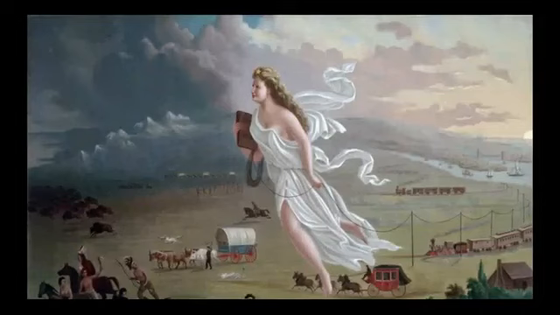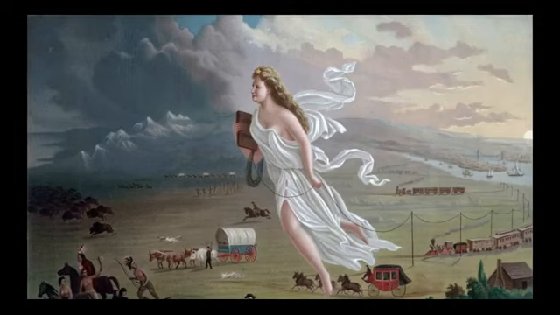Manifest Destiny, or the domination of the continent, is the theme for the rest of the school year. We explore the dark side of U.S. history throughout the 19th century, which some would say is still a part of American DNA. We bought and we coerced and annexed land from many other countries. But remember, in all cases, we stole it from the Native Americans.